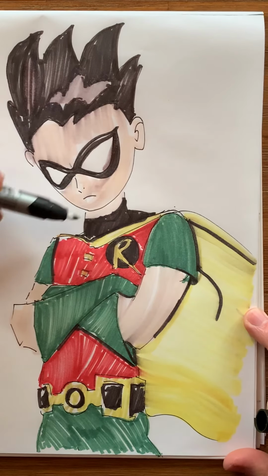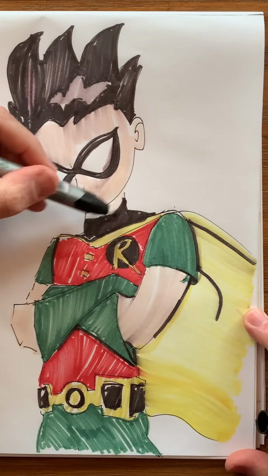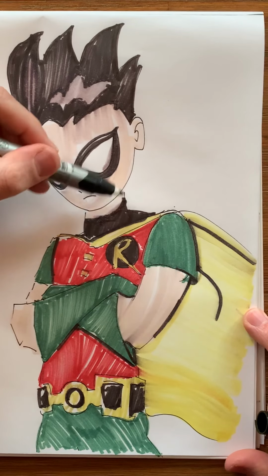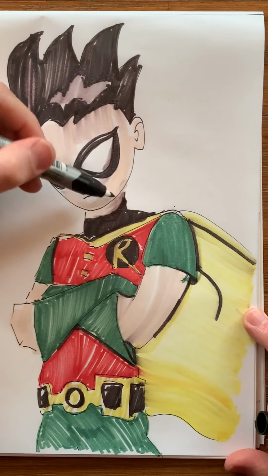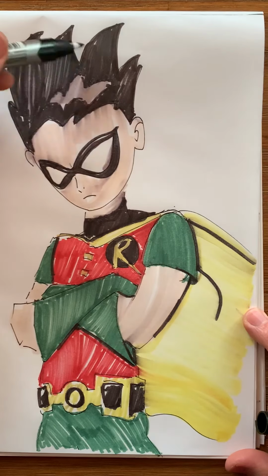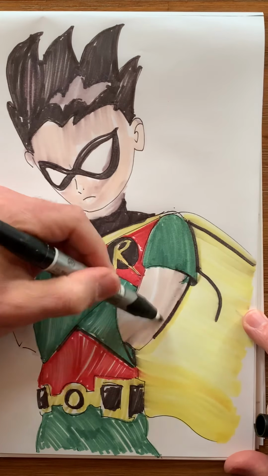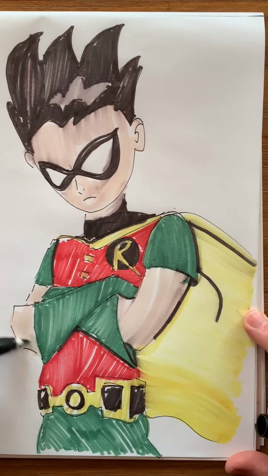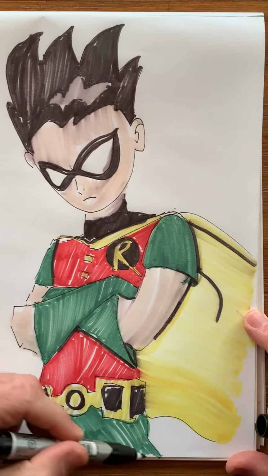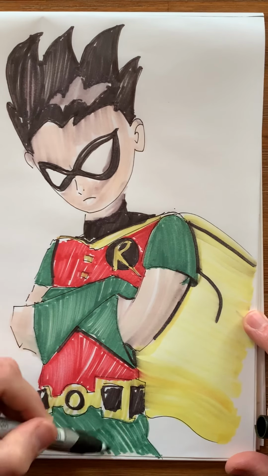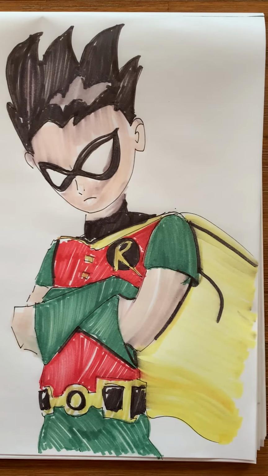We can do that just adding some color in, some shadow values and things like that with this. It's a nice tool to have. Put in some shadow along here. And on the side of his arm, let's see, we can fill in that space there. All right, that's going to conclude our drawing of Robin. I hope you enjoyed this from Teen Titans Go. Give it a try.